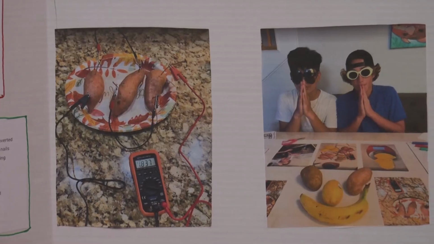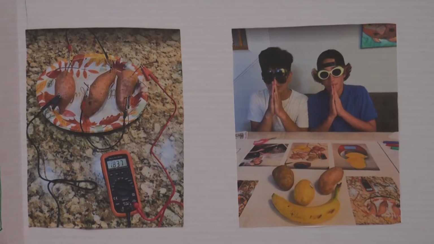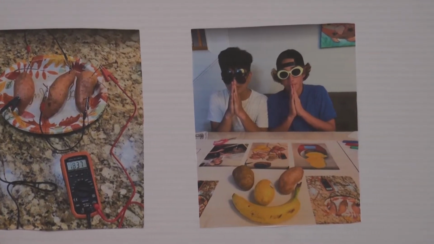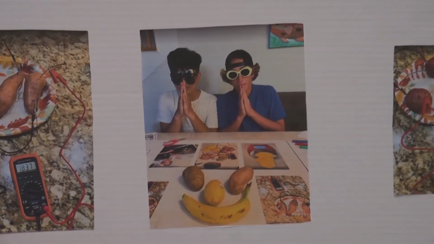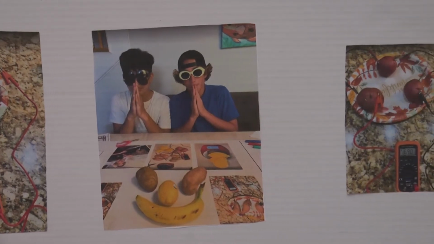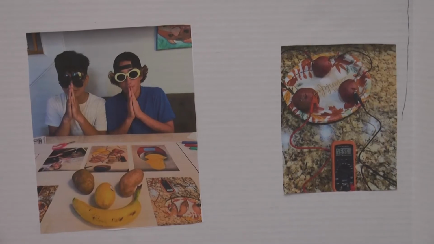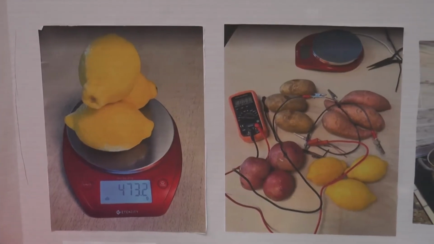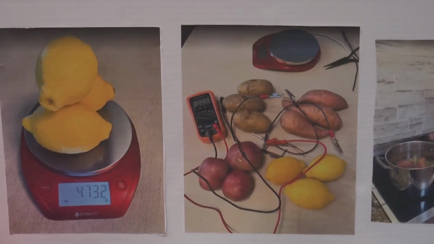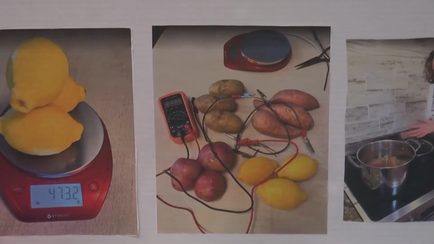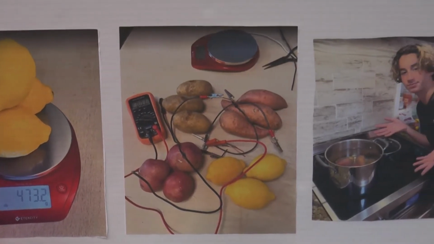Boiling the potatoes didn't do anything at all, which is kind of sad, but it was still a good try. We also weighed them to get them remotely similar, so we know the control variable. The variable that had the most voltage was the lemon.